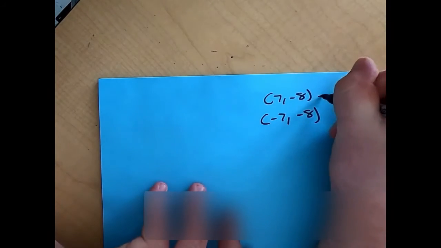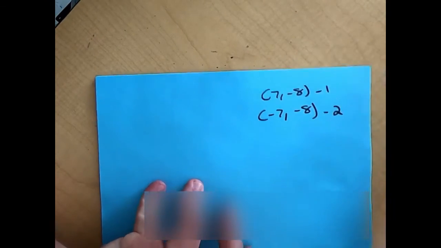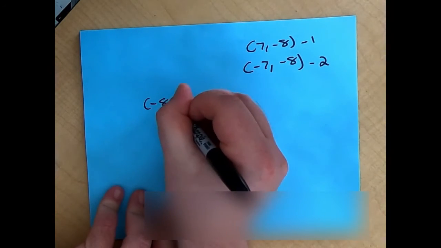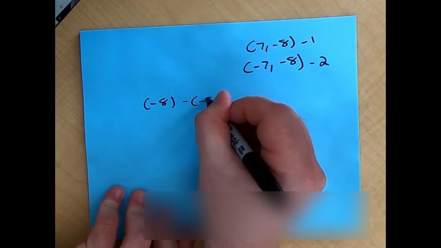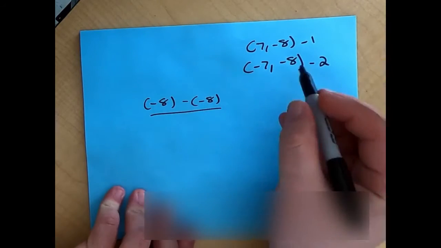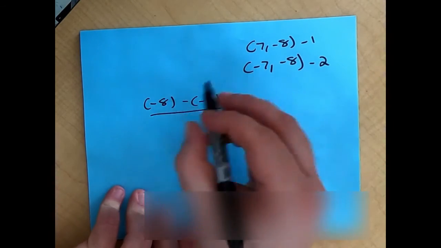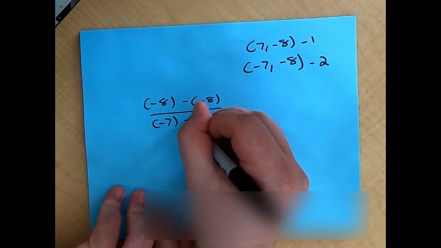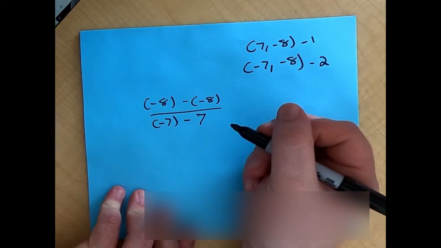This is going to be my first point. This is going to be my second point. So y2, negative 8, minus negative 8, over x2, negative 7, minus 7.